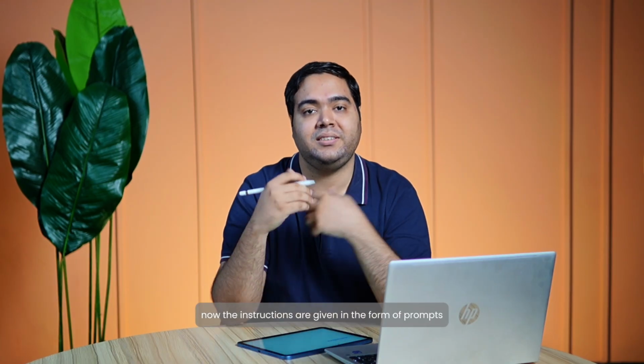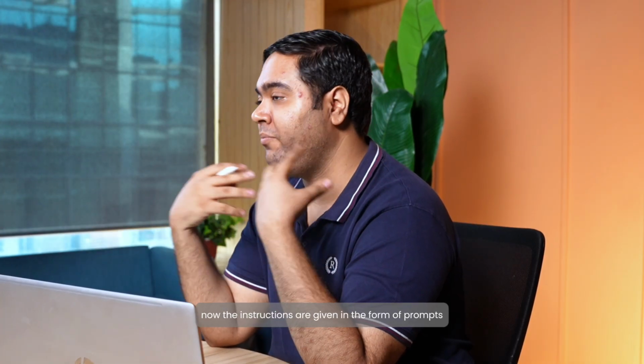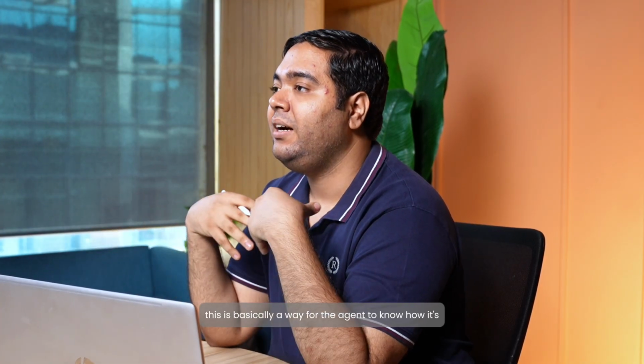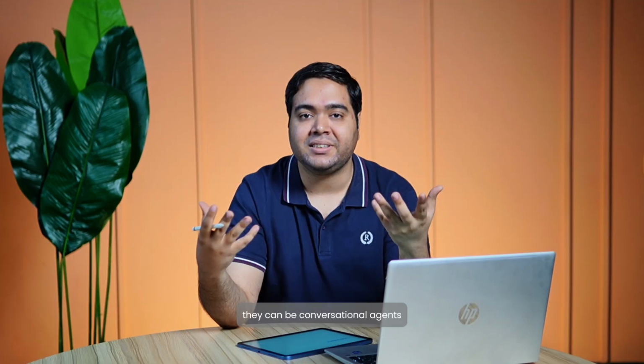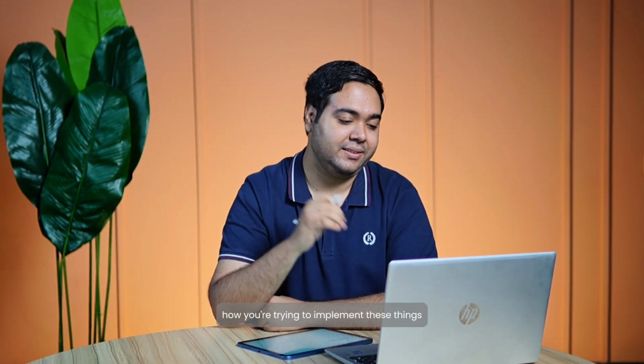Next, let's look at the instructions. Now the instructions are given in the form of prompts. This is basically a way for the agent to know how it's supposed to use the information or the questions you're asking it and how it's supposed to respond to you. There are a few different varieties of prompt methods. They can be ReAct agents, they can be conversational agents, and it really depends on how you're trying to implement these things. Now, in these instructions, in these prompts, we also give it the tools it has available.